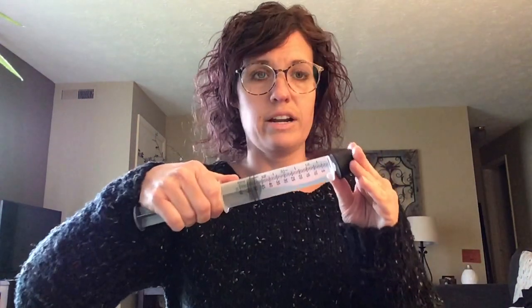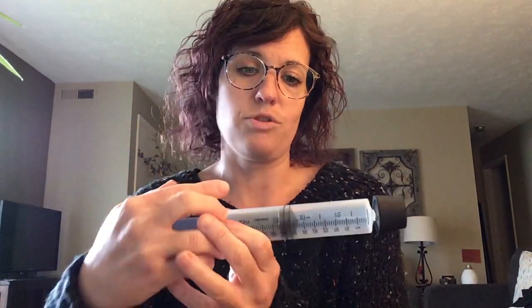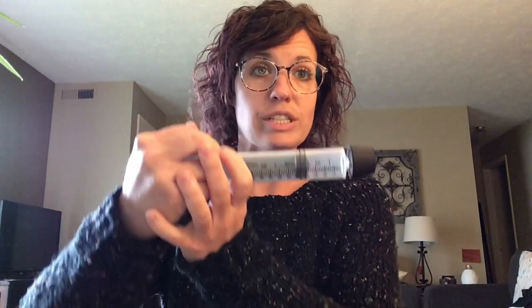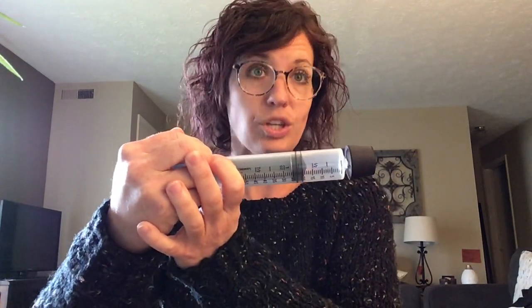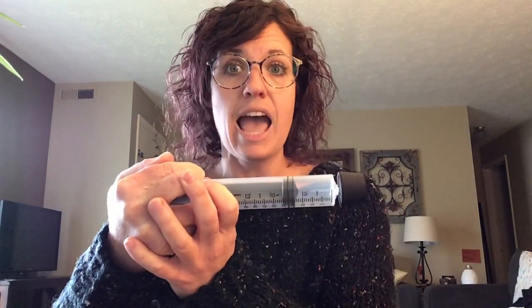Now, on the other side of that, if we start with more air, now we have lots of air in here, and I'm going to decrease the amount of space that the gas has to move. The pressure is increasing. So with this decreased volume, because the gas has less space to move around, there's a high pressure in here right now. It's so high that I can't even push the plunger in anymore.